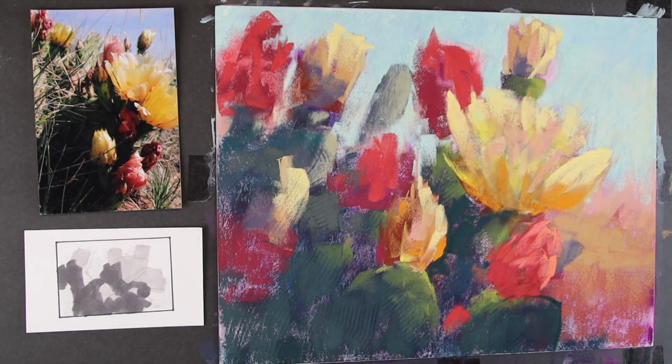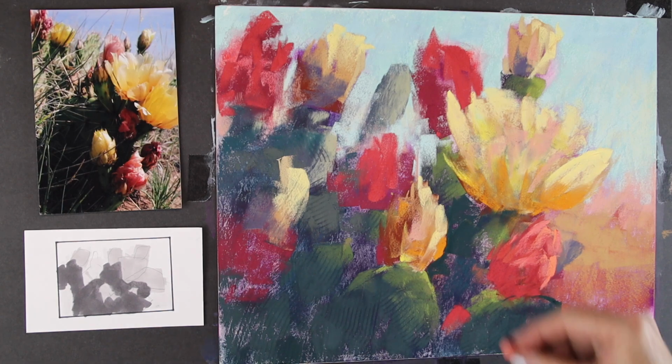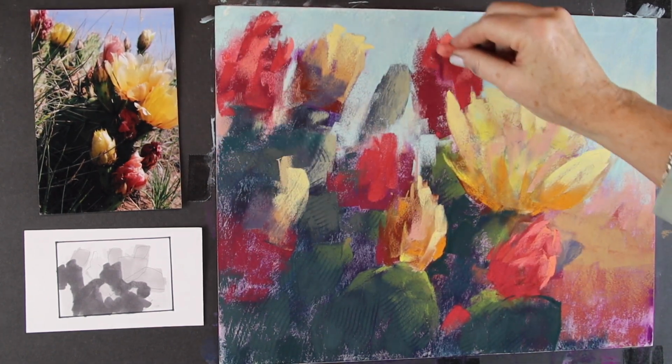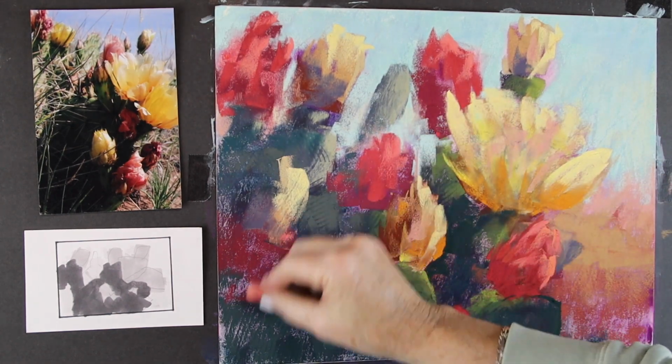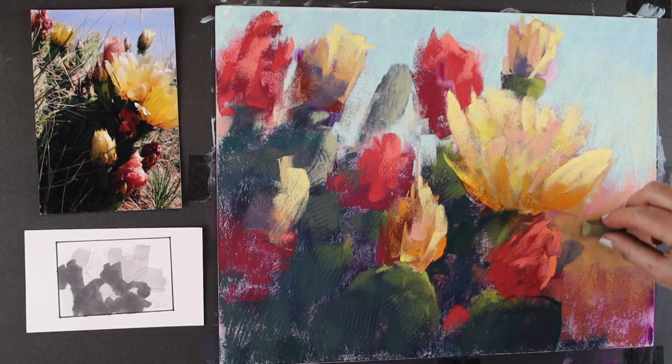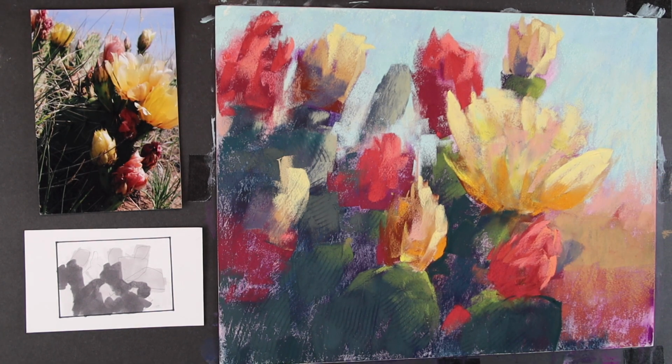And I'm getting close to that point. I am having a lot of fun with mark making on this painting. I wasn't expecting that this painting was going to have so much variety in mark making, but it does. It's a lot of fun.